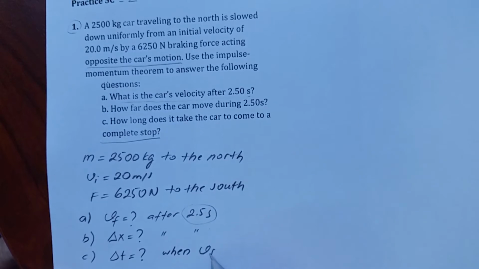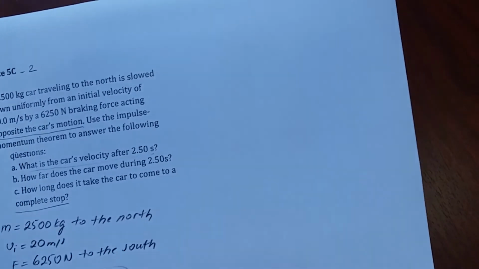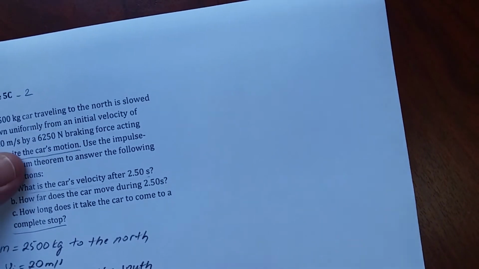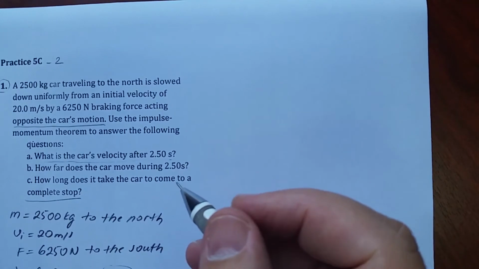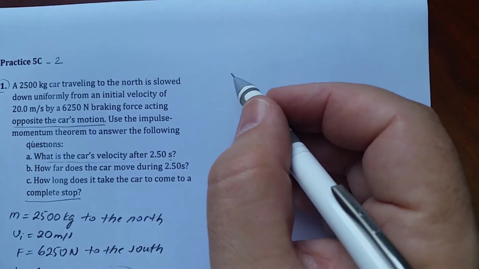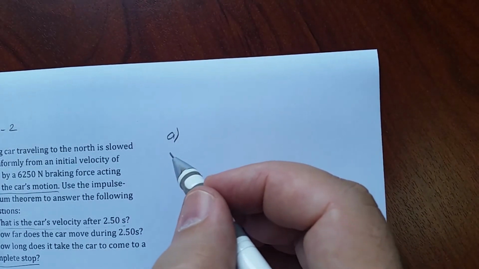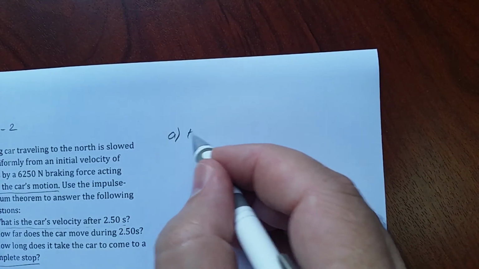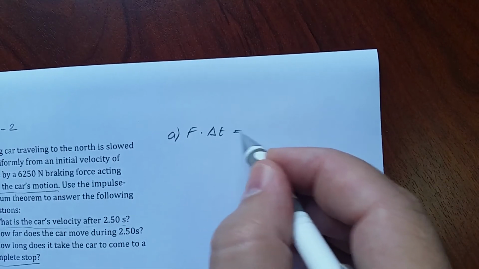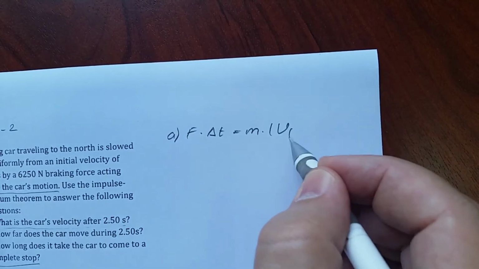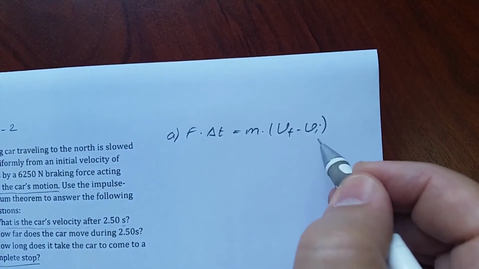when the final velocity becomes 0. So let's start from section A. F multiply delta t is equal to mass multiply V final minus V initial.